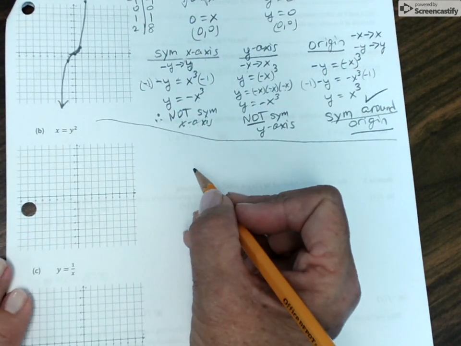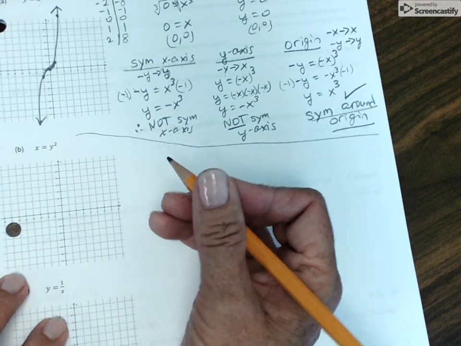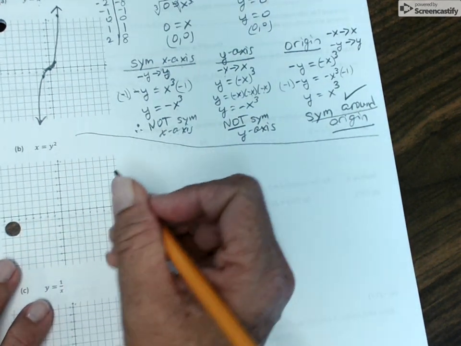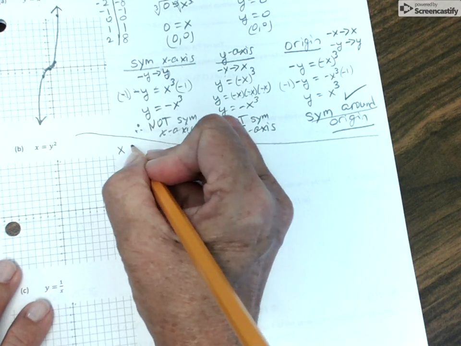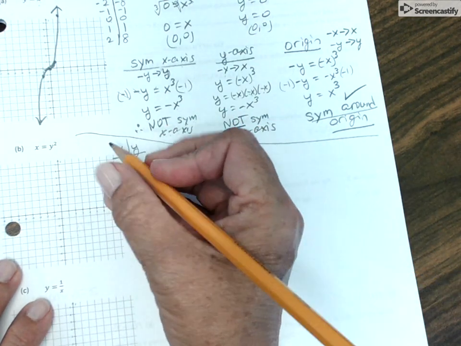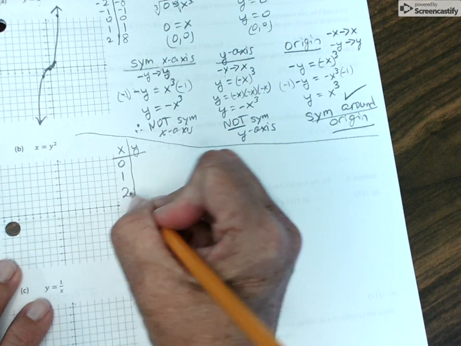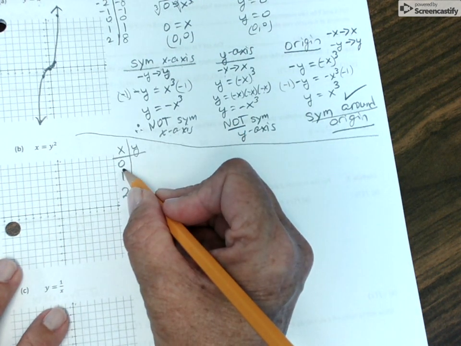Okay, so we are now on to part B. We've got a second equation, x equals y squared. First thing we want to do is graph this. So let's pick some values for x and y and put them in here. So let's let x equals 0, 1, 2. Let's see what we get.